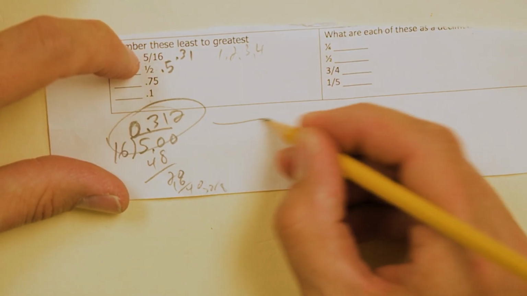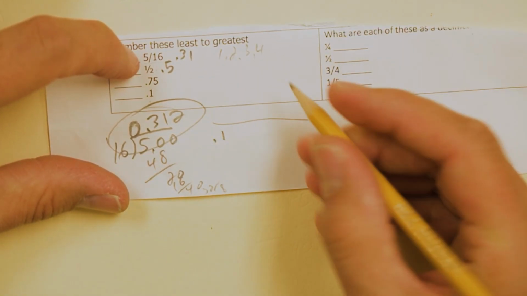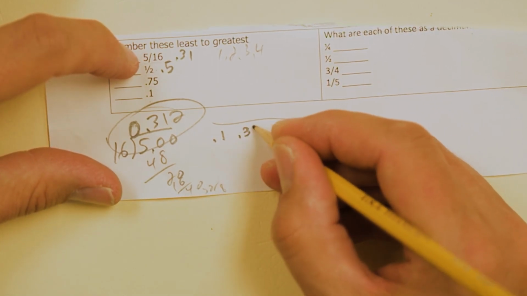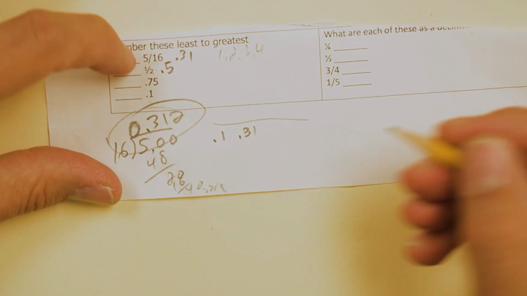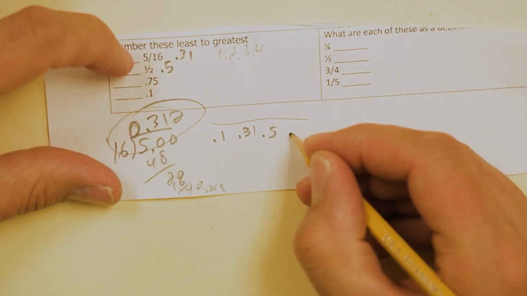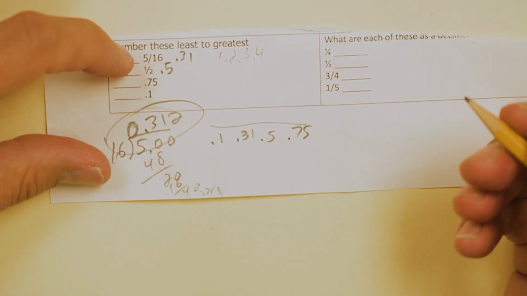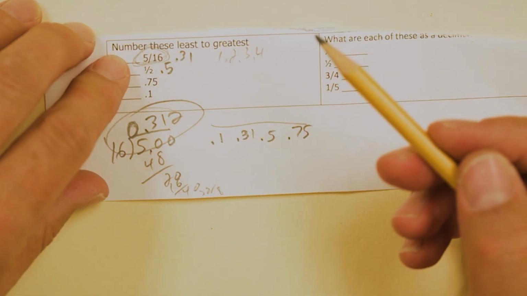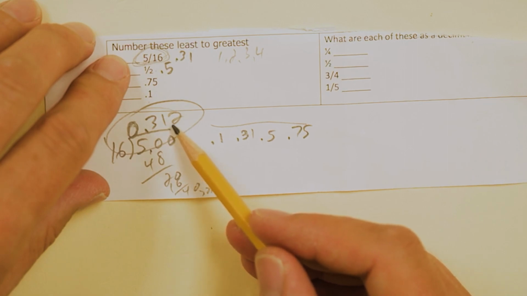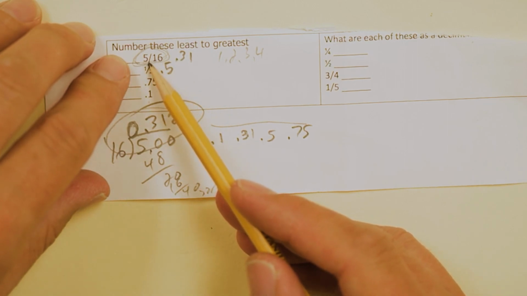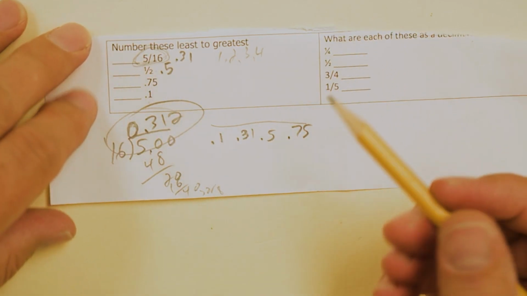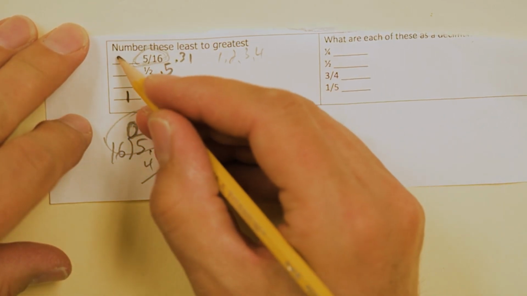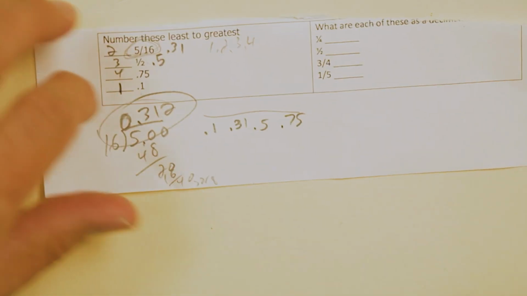Another way to look at this: if you were to do a number line, 0.1 looks small, then next up 0.31, next up 0.5, and then last but not least 0.75 in order. Another way to look at this is a little bit less than a half, right? This 0.31 is going to be less than 0.5 because 8/16 would have been 0.5. So we're going to number these least to greatest, 1, 2, 3, 4 is your correct answer.